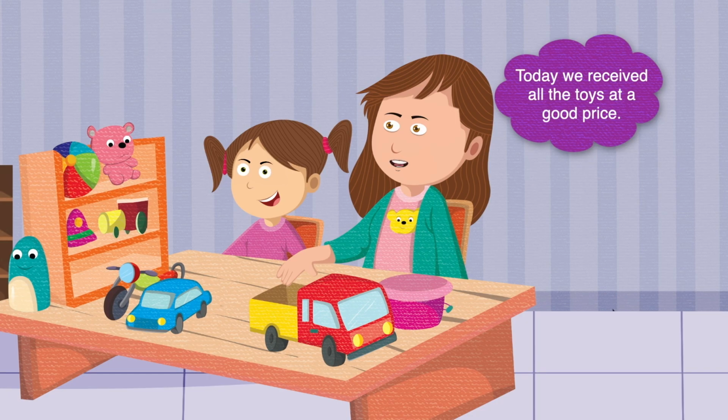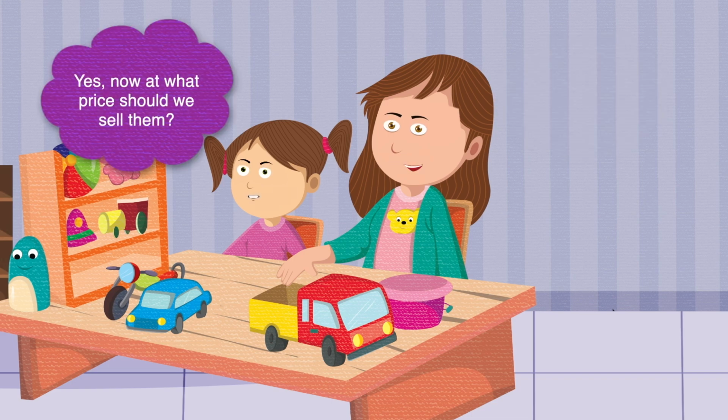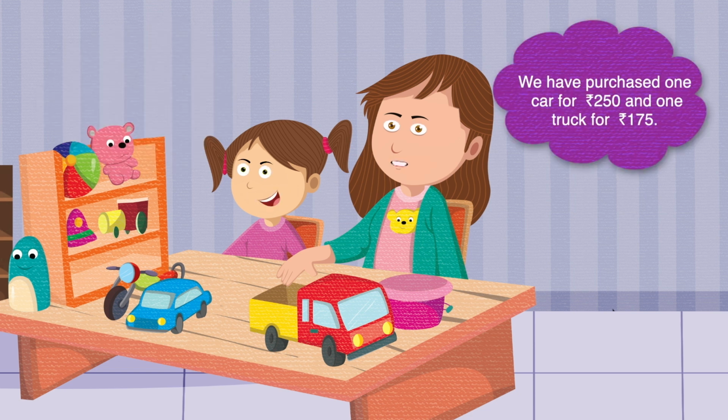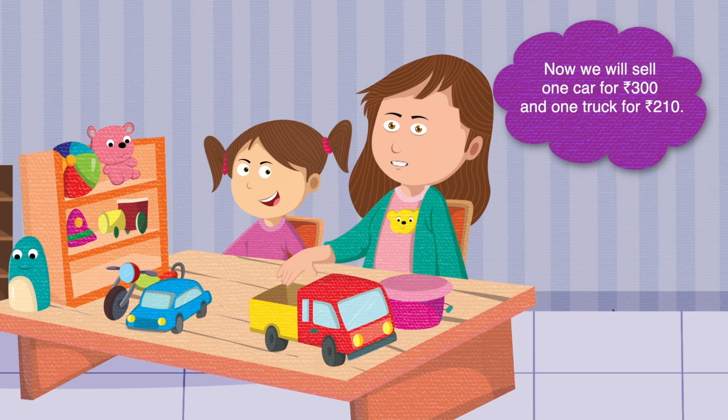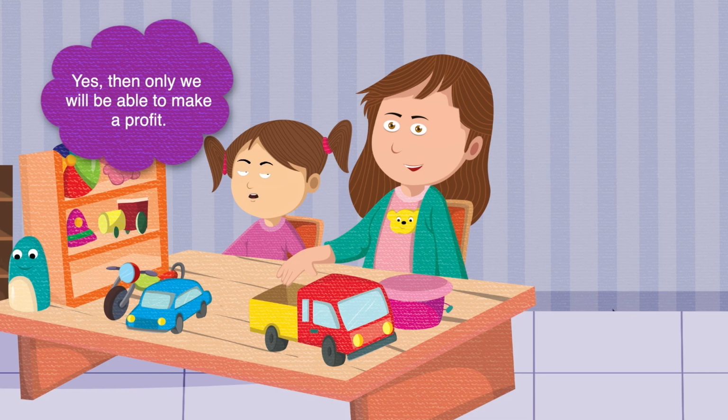Today we received all the toys at a good price. Yes. Now at what price should we sell them? We have purchased one car for rupees 250 and one truck for rupees 175. Now we will sell one car for rupees 300 and one truck for rupees 210. Yes. Then only we will be able to make a profit.